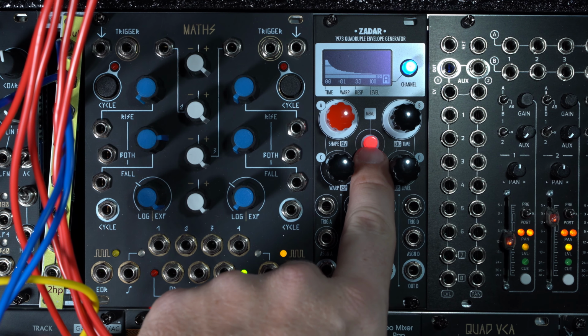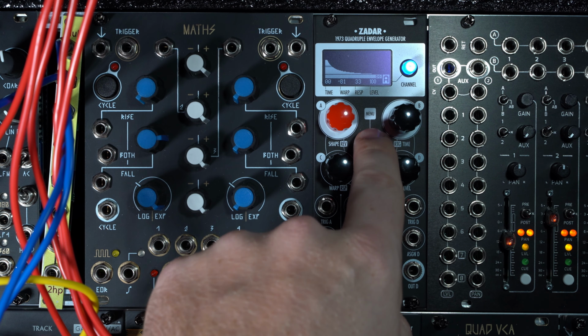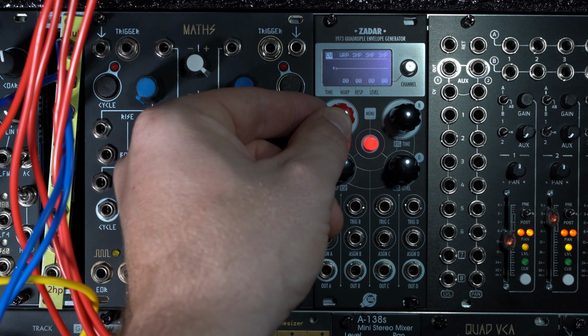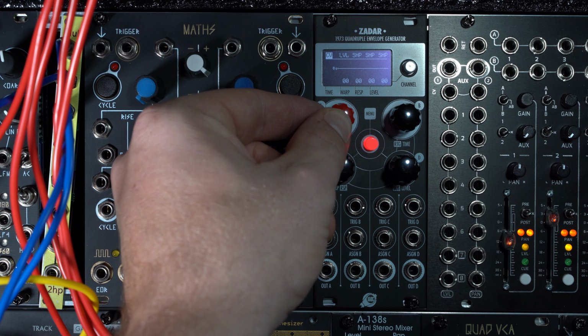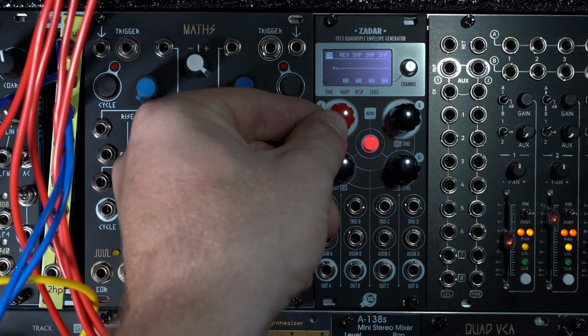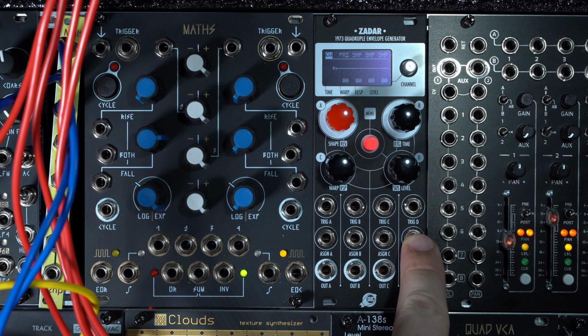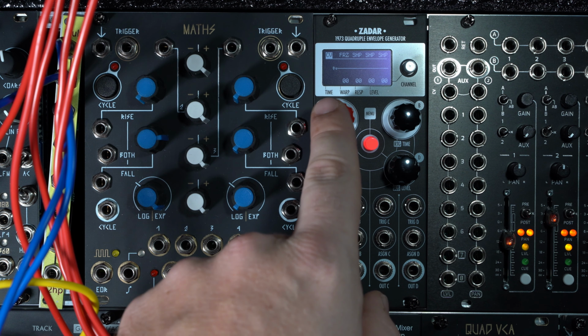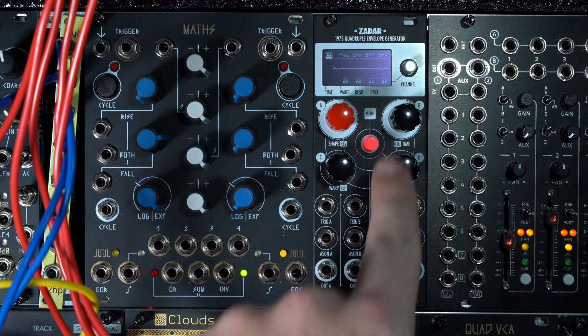And then our menu button is in the middle here. It's not a very deep menu dive. You have your CV control. You can select what you want to control here and the level of your voltage: shape, time, warp, level, everything's here to CV control with your 4 inputs below. And you can modulate all 4 envelopes there.